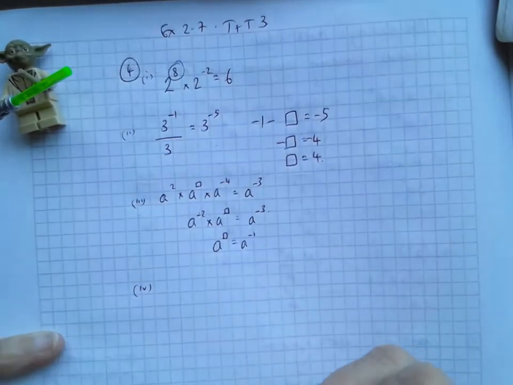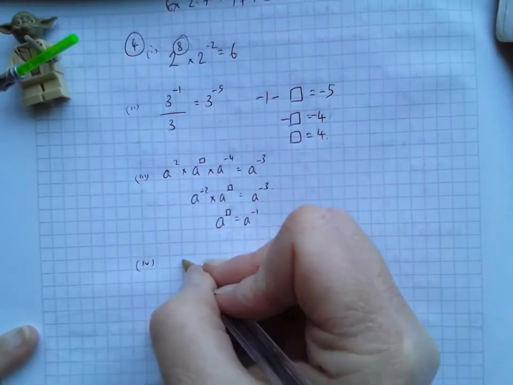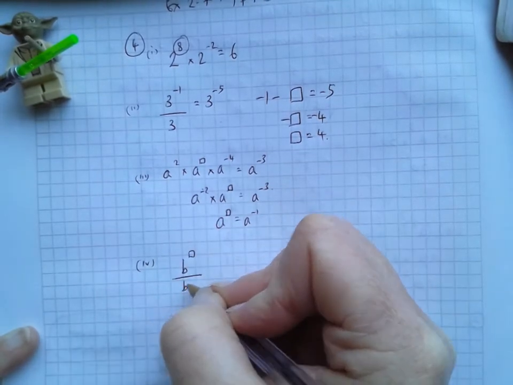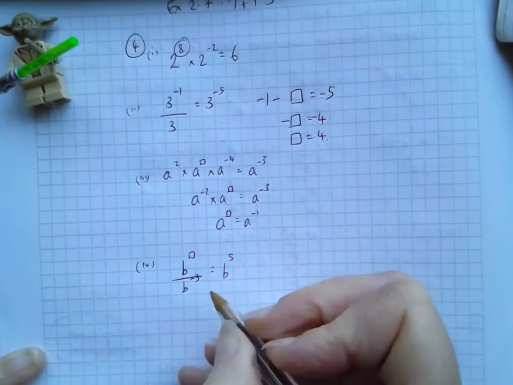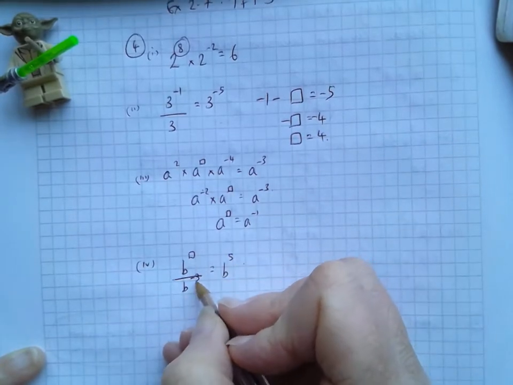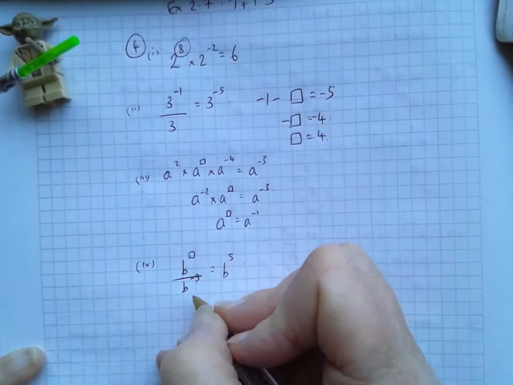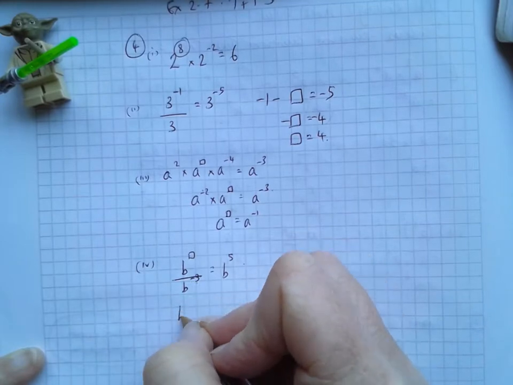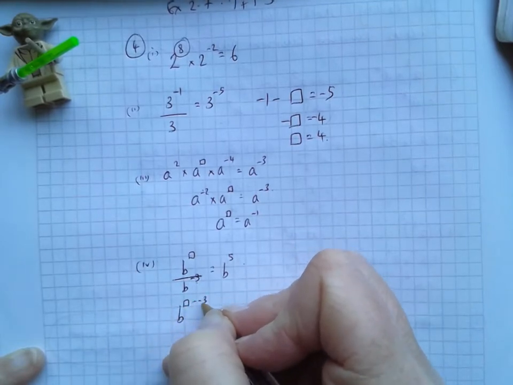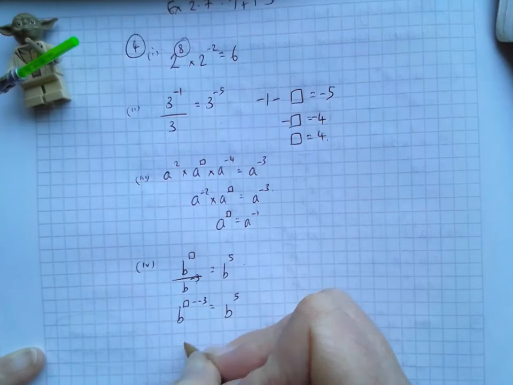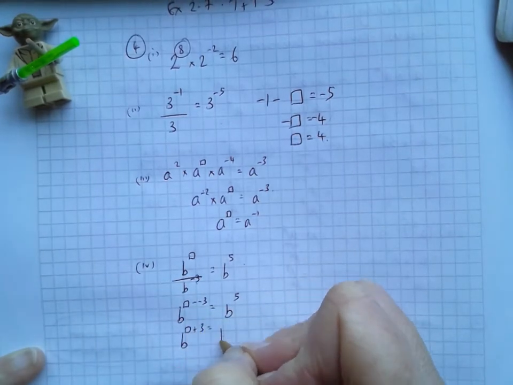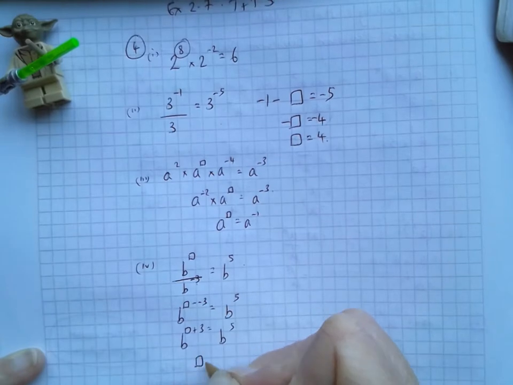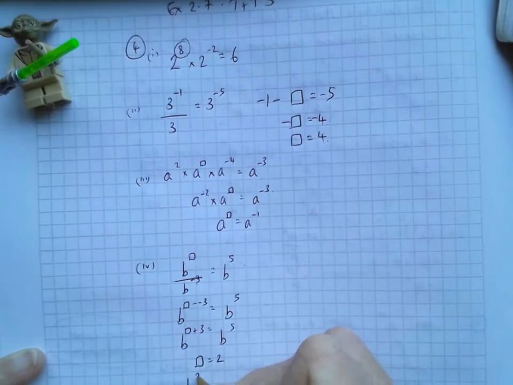Part 4. b to the power of something over b to the minus 3 is equal to b to the power of 5. So something minus 3 equals 5. So b to the power of something minus 3 is equal to b to the power of 5. So something plus 3 is equal to b to the power of 5. So that something must be 2. So it's b squared.